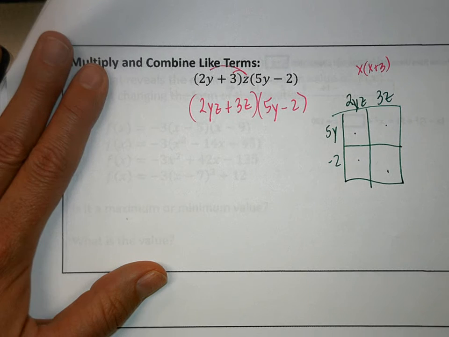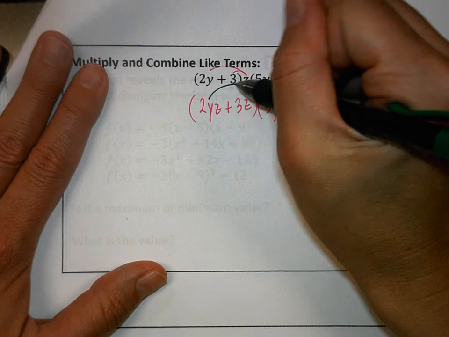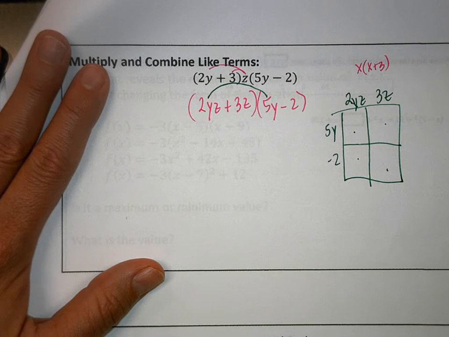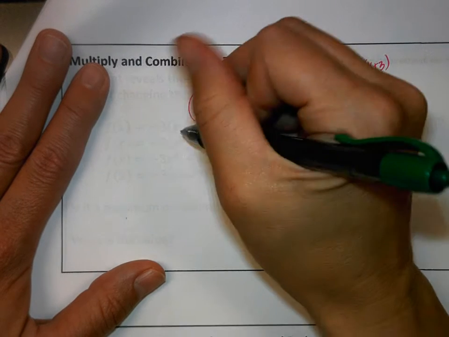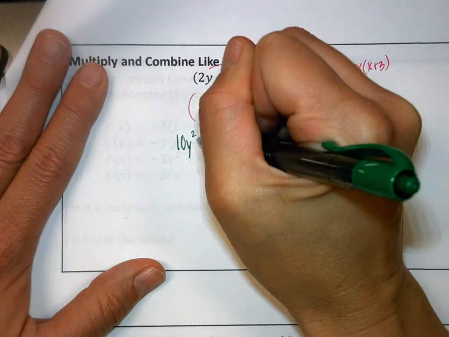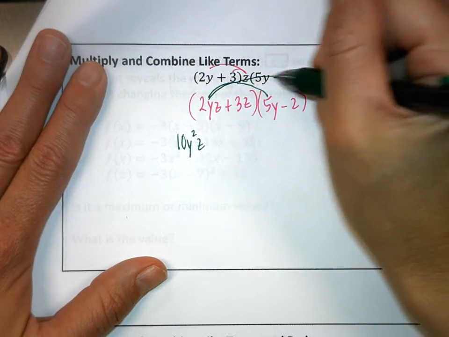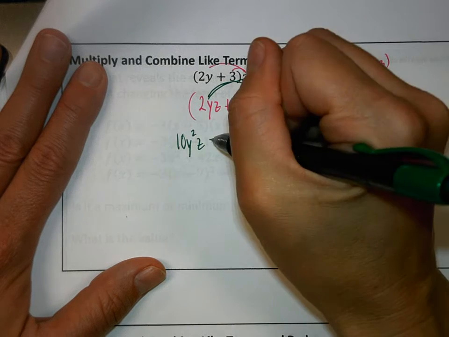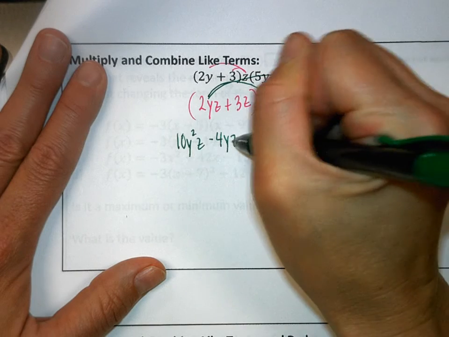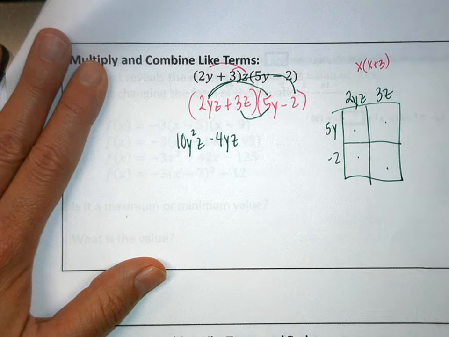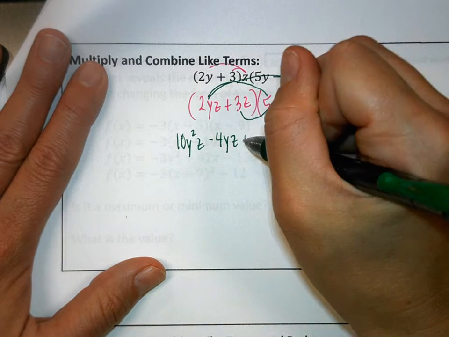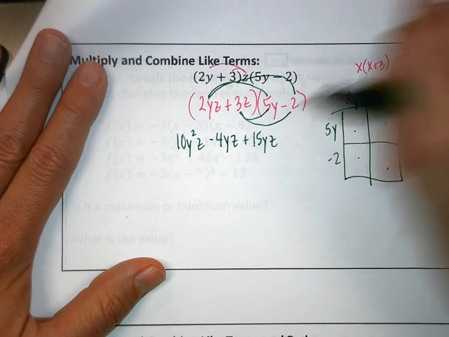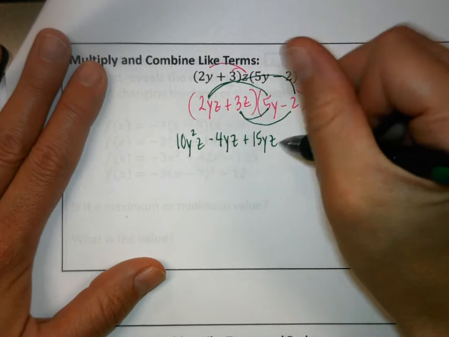Distributive method, we multiply through like this. 2yz times 5y would make, very good, 10y squared z. 2yz times negative 2 makes negative 4yz. Good. 3z times 5y makes 15yz. And then 3z times negative 2 makes negative 6z.